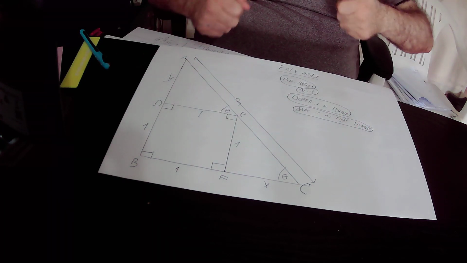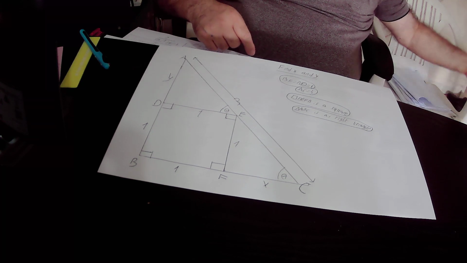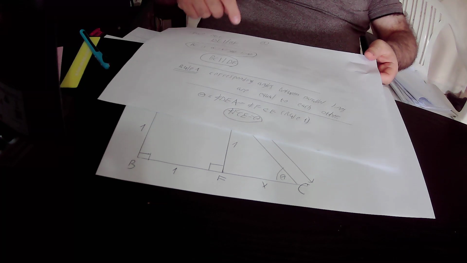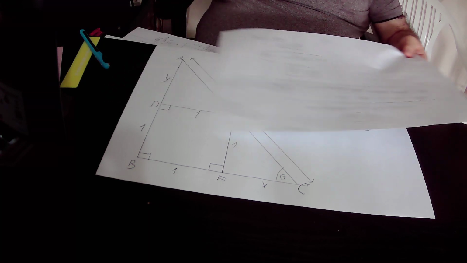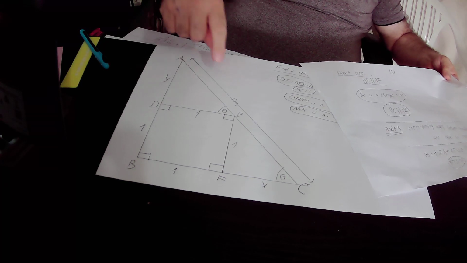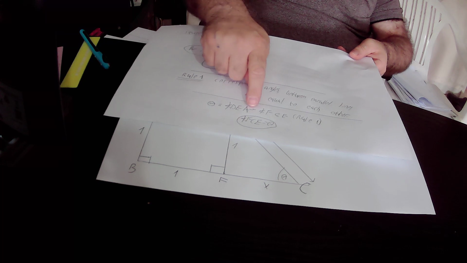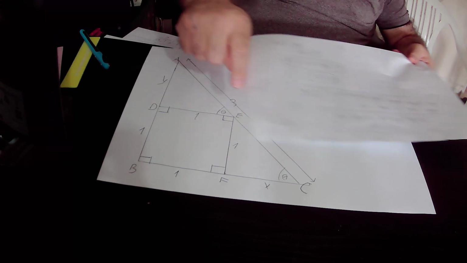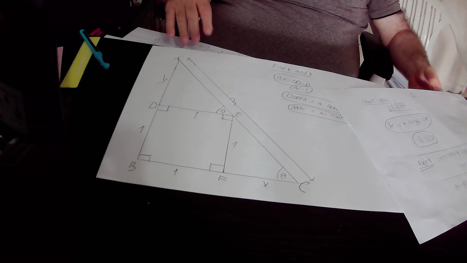Therefore, according to rule number 1, angle ADE equals angle FCE. So, if we define angle ADE as theta, then angle FCE also equals theta. Those two angles are both equal to theta.